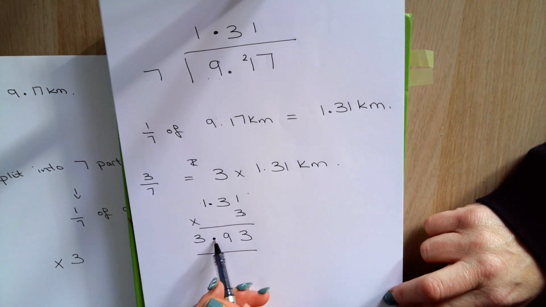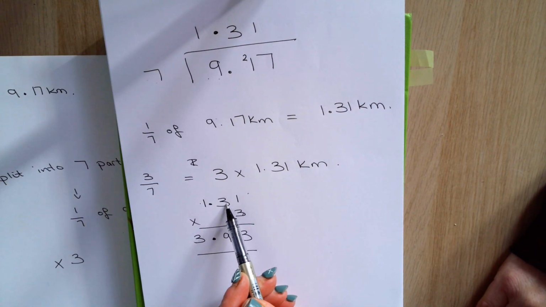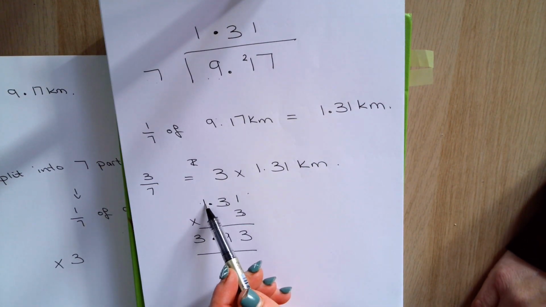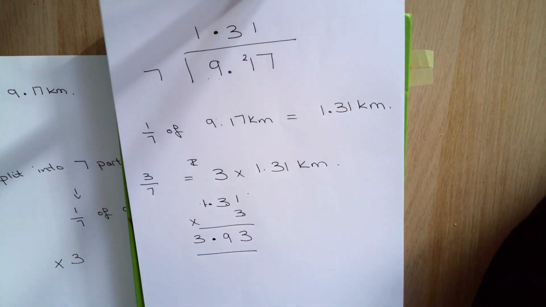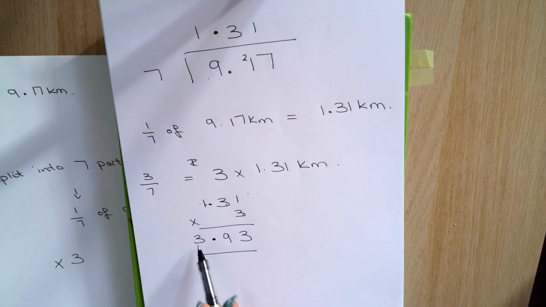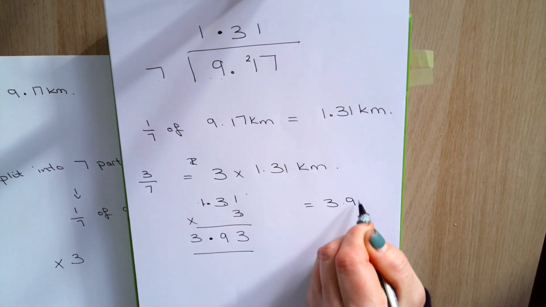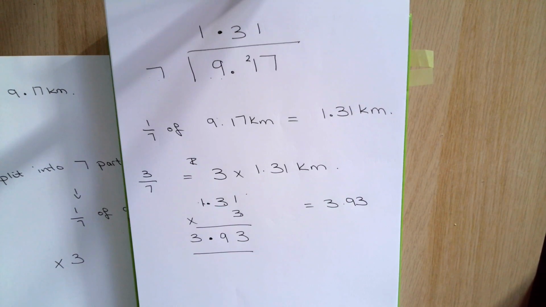So I've just stuck the decimal point in between when I multiplied the 3, which is 3/10, and then the whole number, the 1. So that's where the decimal point is, isn't it? Between the whole number and the tenths. So 3/7 is 3.93. Now, what units is that in?